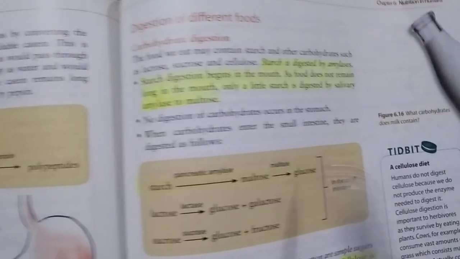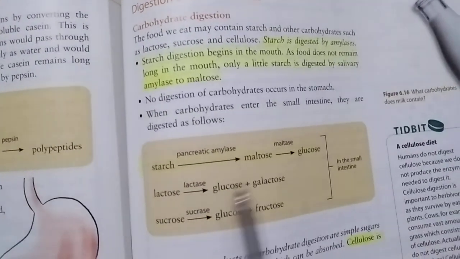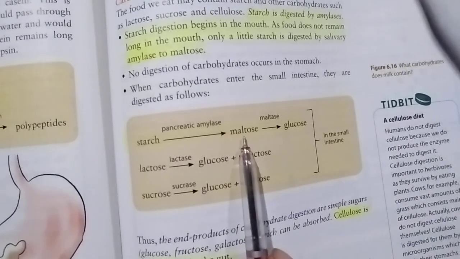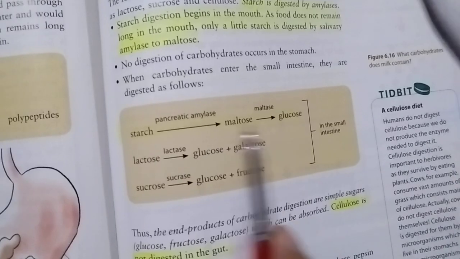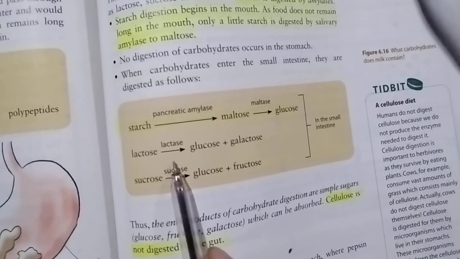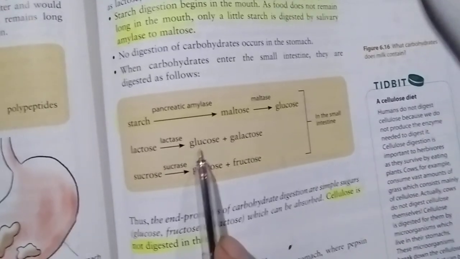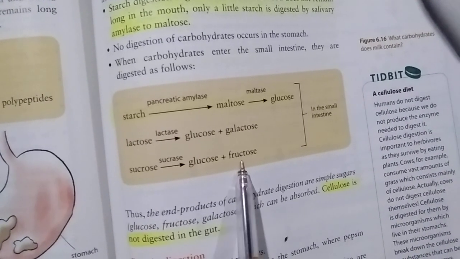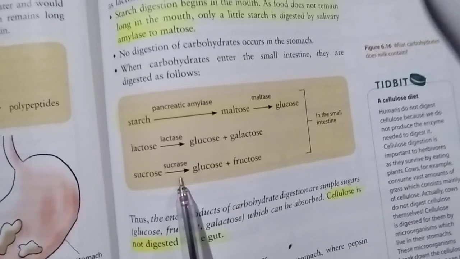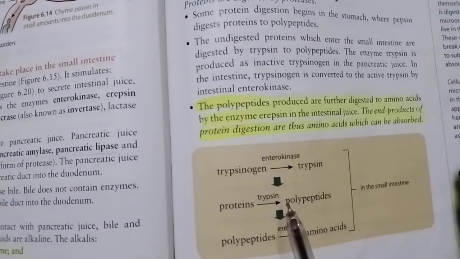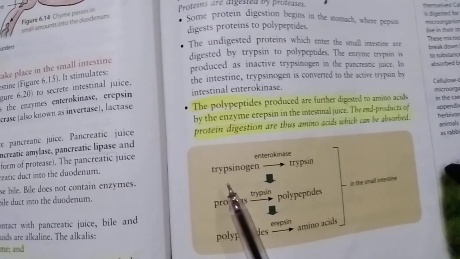And here we look at the diagram of different enzymes. Starch is converted into maltose plus glucose in the presence of pancreatic amylase and maltase. Lactose is converted in the presence of lactase into glucose plus galactose. Sucrose is converted into glucose and fructose in the presence of sucrase. And here we discuss further enzymes and their conversions.